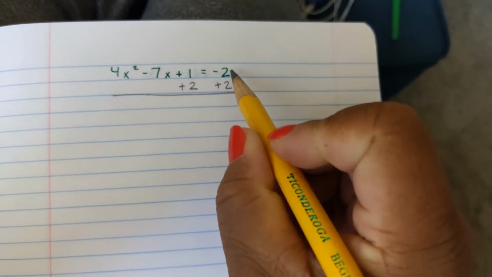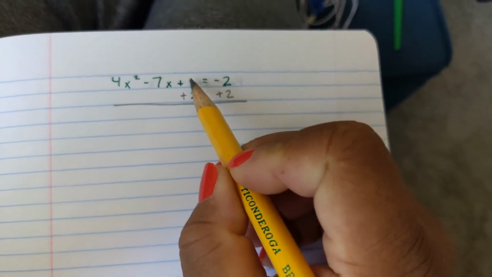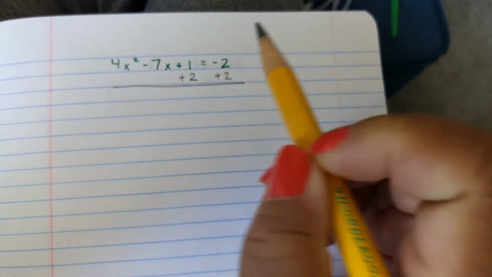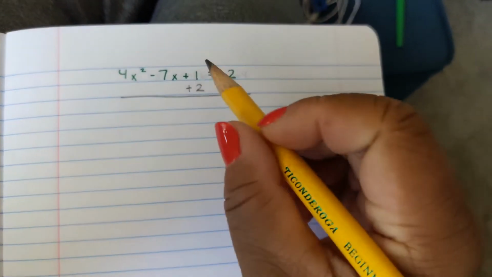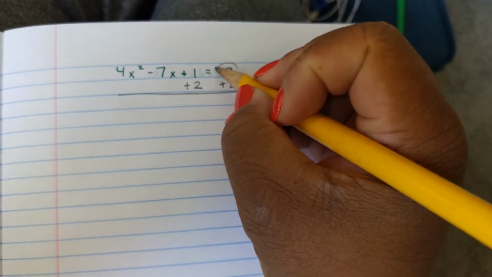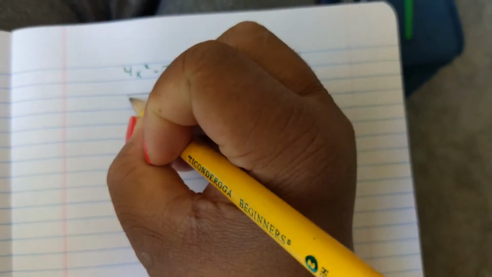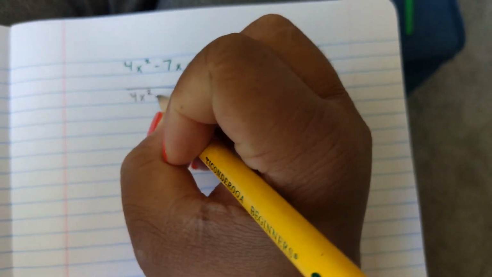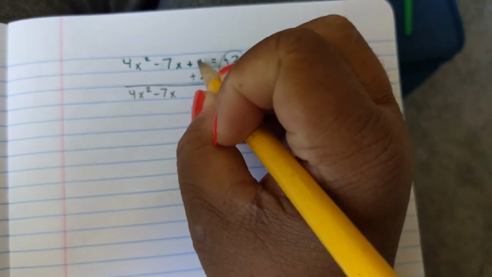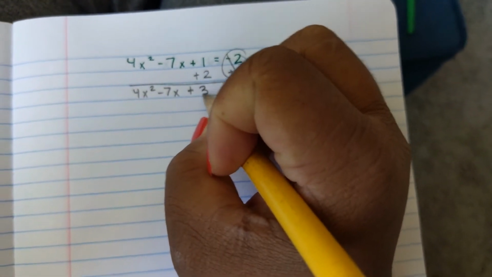Remember, as always, we're going to line up our like terms. So I had a 2, which is a constant. So on this side, I'm going to add 2, which is our constant, to the 1. When I do that over here, I get a great big 0. So I have 0 here and equals. Anything that was unchanged stays exactly the same. And then I have 1 plus 2, which gives me a positive 3.